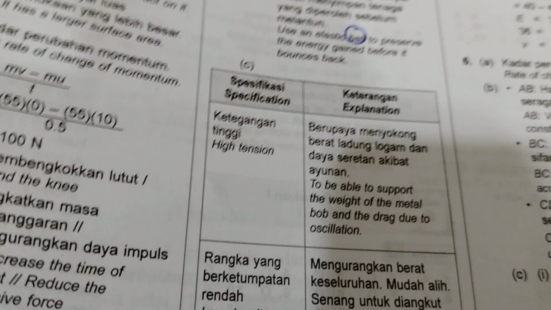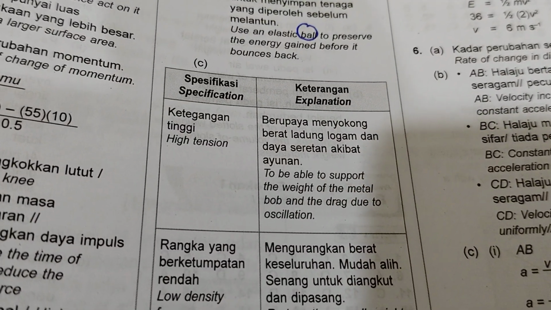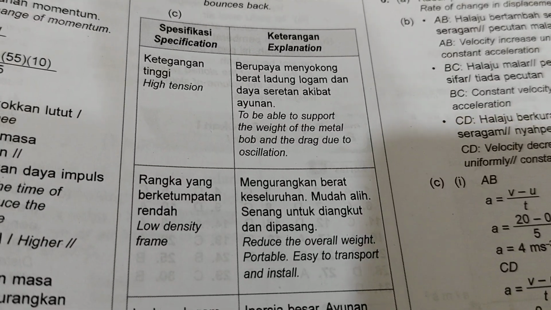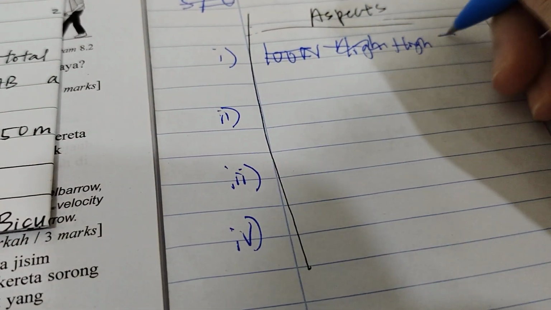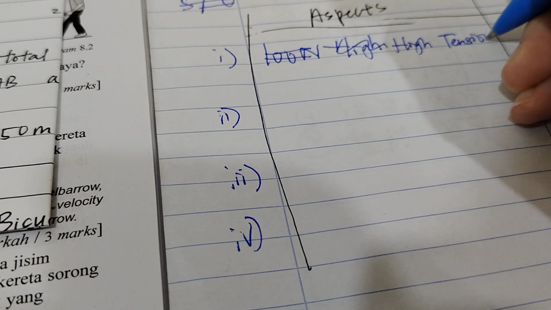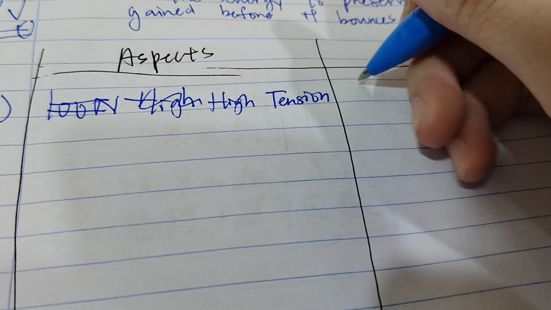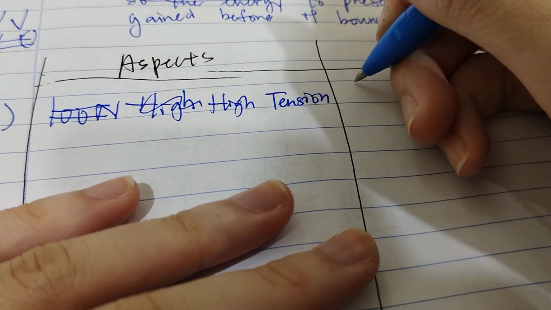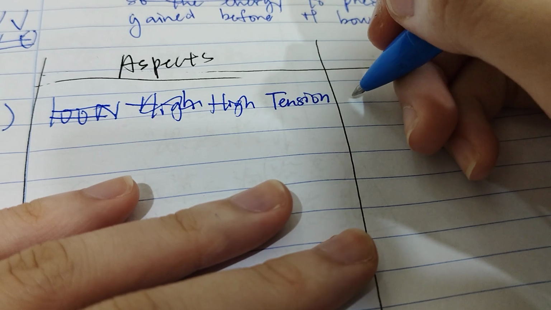Now, why should it be high tension? To be able to support the weight of the metal and drag due to the oscillations. We can put the answers in. We can honestly just follow that model. So, follow it. High tension. Okay, then you have to give your reasonings. So this one, we can follow what they said in the answer schema, which was should have high tension in order to what was it?